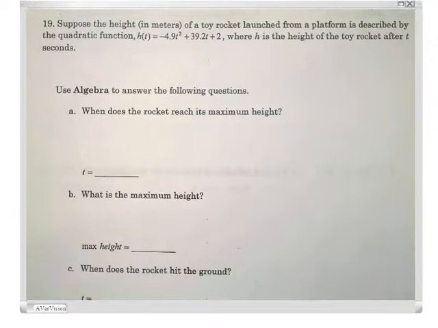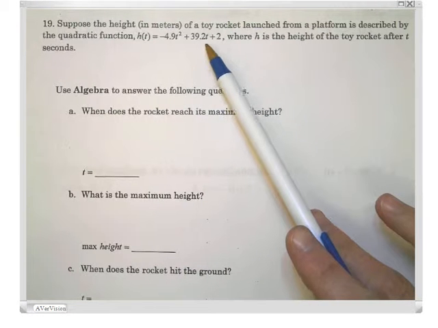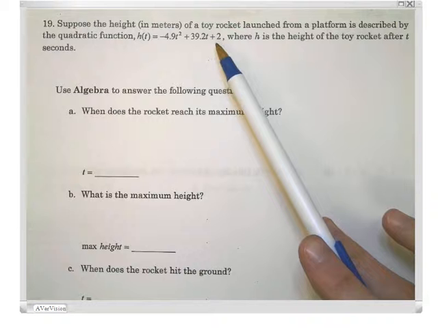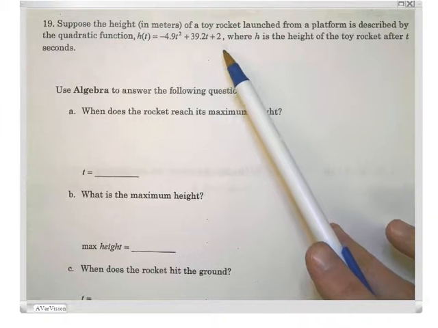Okay, this is number 19 on the Chapter 4 exam review. This is an application problem for quadratics. We are going to solve the problem where we have a function that is giving us a path of a rocket launched, and we need to answer questions based on the equation.